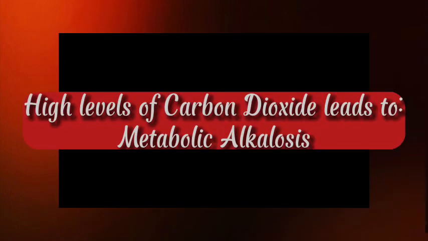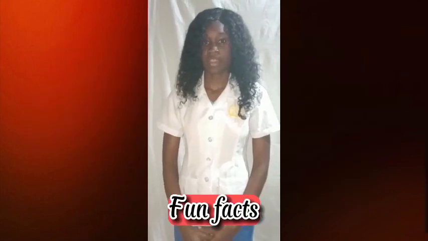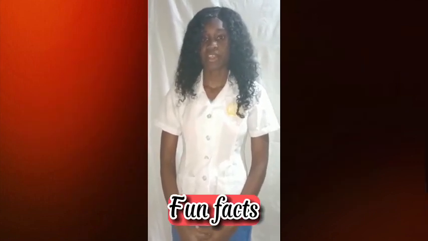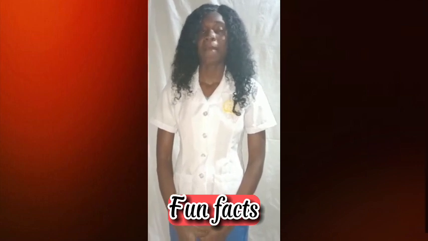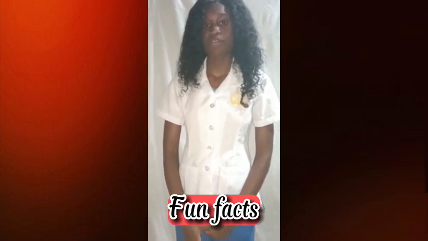Total carbon dioxide. So total carbon dioxide is a measure of how much carbon dioxide is in the blood. High levels of carbon dioxide lead to metabolic alkalosis. Low levels of carbon dioxide lead to metabolic acidosis. When the body is functioning normally, the partial pressure of oxygen is about 75 to 100 millimeters of mercury at sea level. Altitudes above 3,000 feet cause these values to get higher.